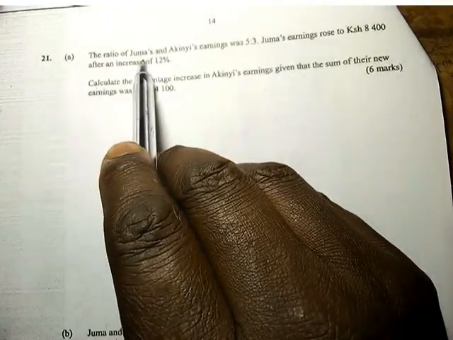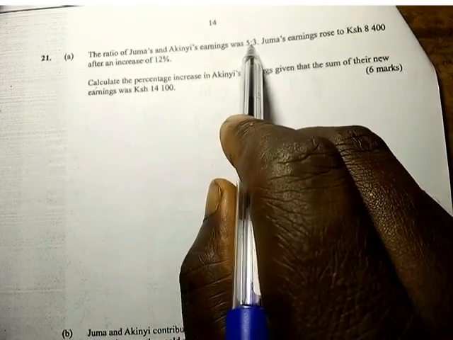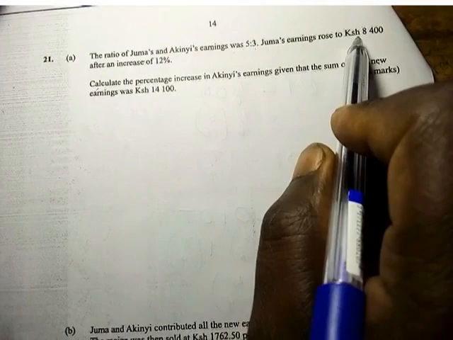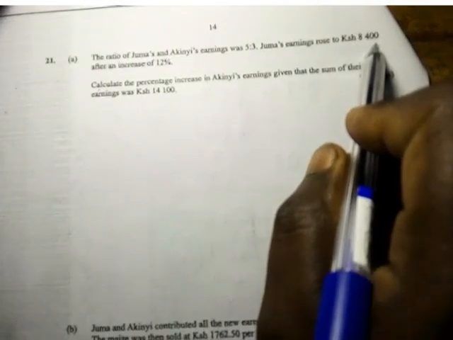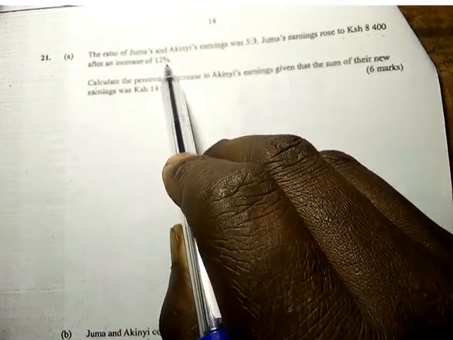The ratio of Juma's and Akinyi's earnings was 5:3. Juma's earnings rose to 8,400 after an increase of 12%.